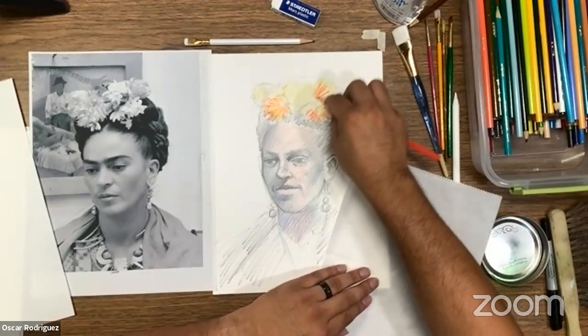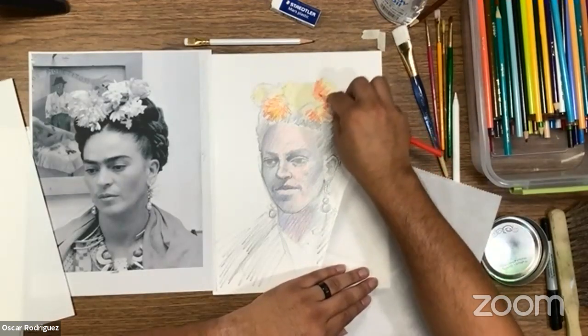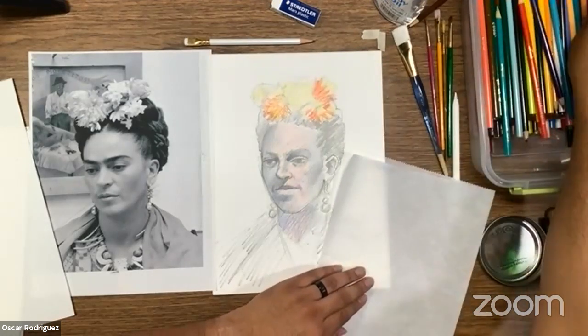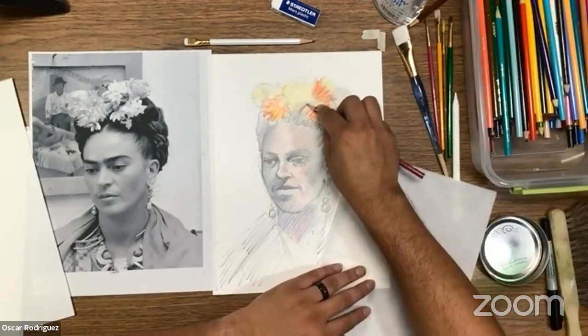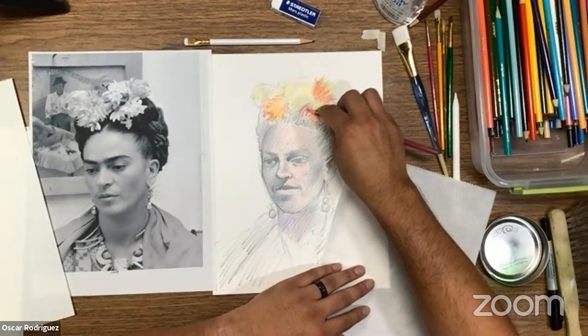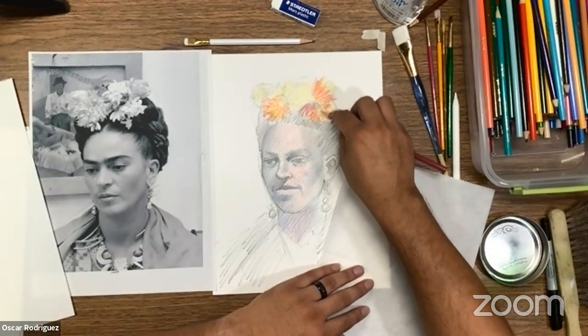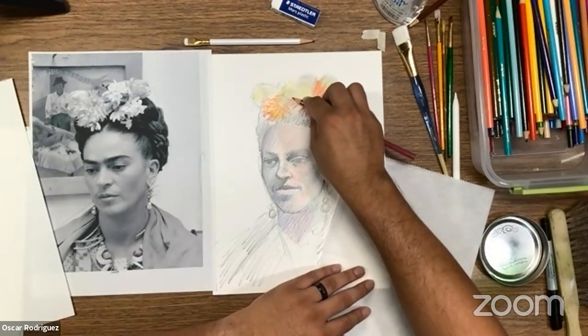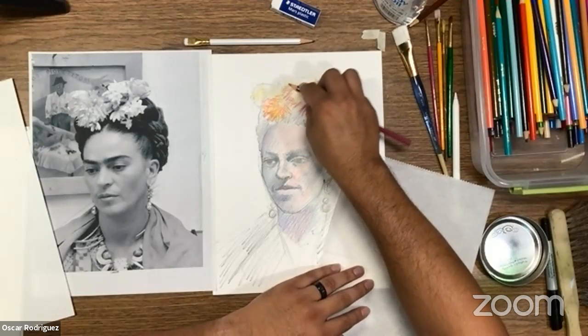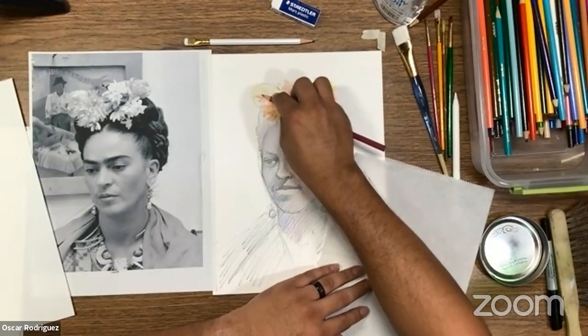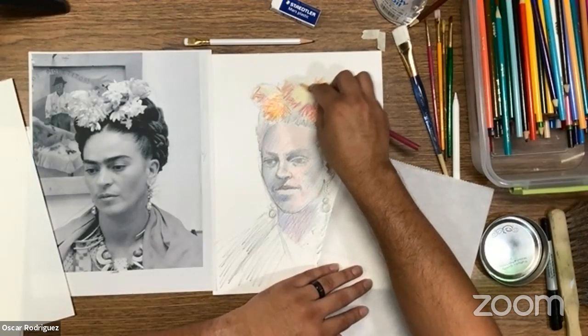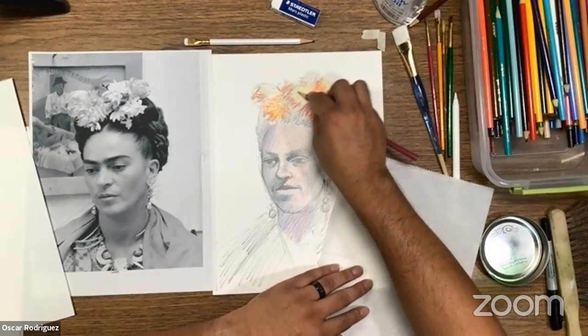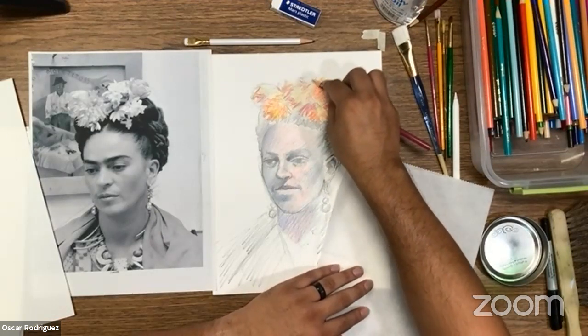And you look at it, you're gonna be like, oh yeah, that's a petal. Unless you're trying to do a super rendered piece. Rendered means a super finished piece. If you have all this time to do it, then go ahead and do it. But when you have a limited amount of time, just capture it. Just capture it. Don't invest too much.